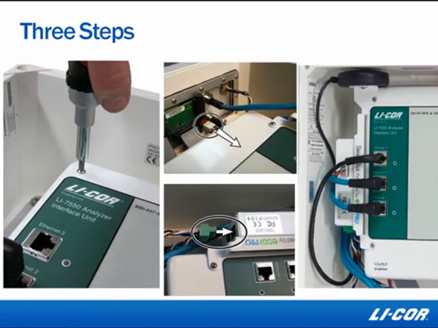So how do we install SmartFlux into the LI-7550? There are basically 3 steps. The first step is you remove the 2 screws on the left side of the cover inside the LI-7550, and then you unplug one cable that connects the power to the LI-7550, and instead place in a cable that comes with the SmartFlux unit. After you do that, you put the SmartFlux where those two screws were on the cover. You connect the Ethernet cable, and the hardware installation part is done. And it would look something like this.